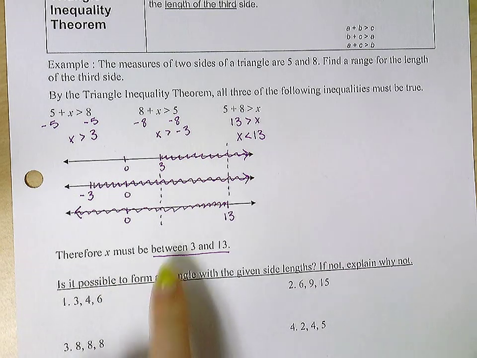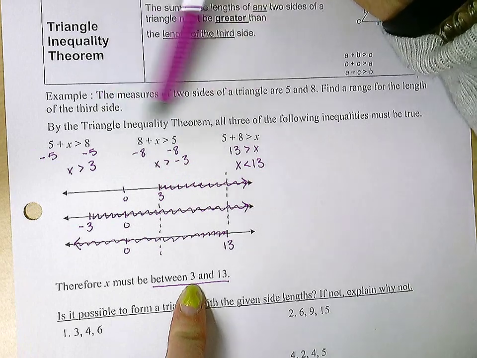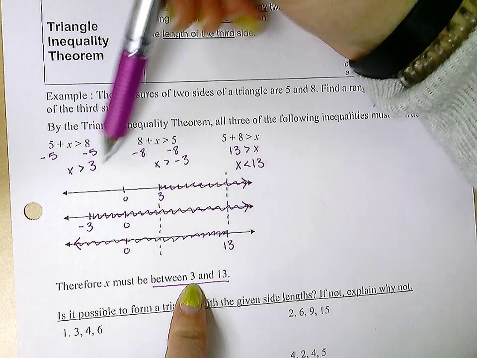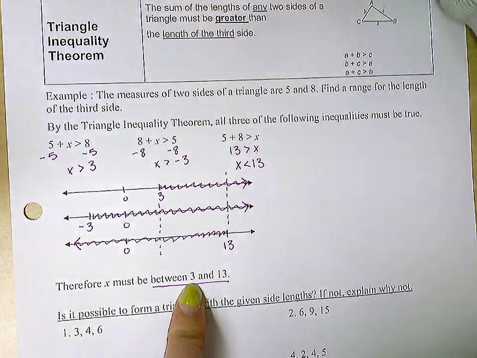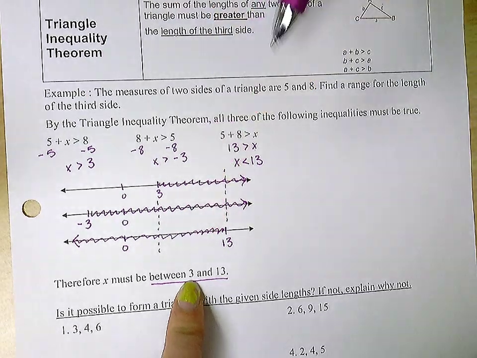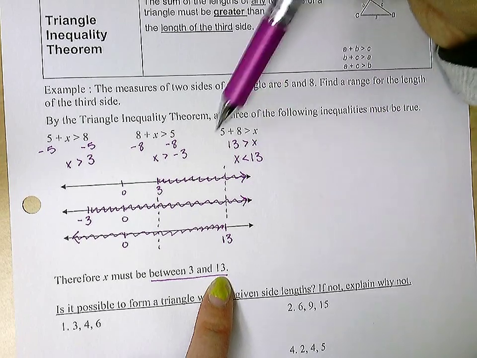Now, how did I get 3? Up here, the first one, right? I took my 2 sides that I knew, and I subtracted them to get my lower bound value. How did I get 13? I added 8 and 5.